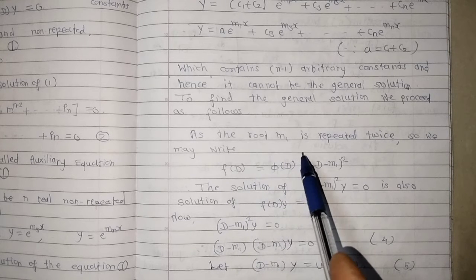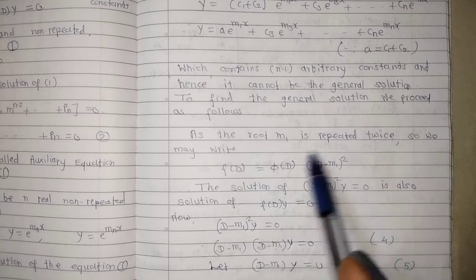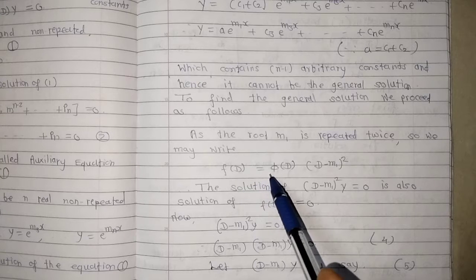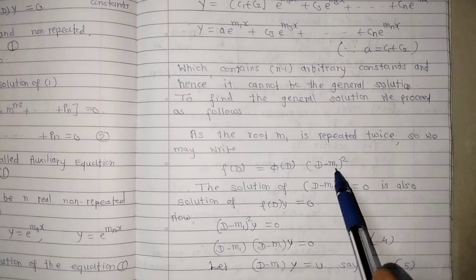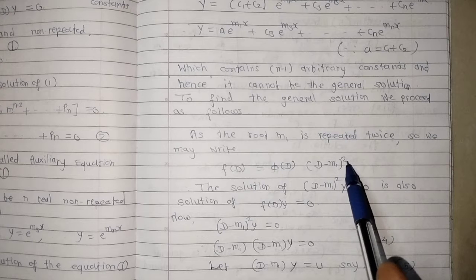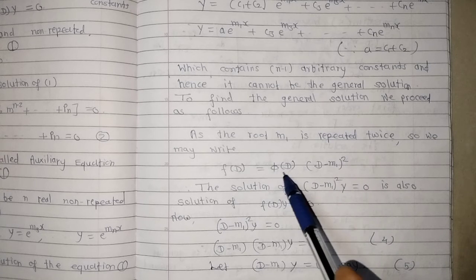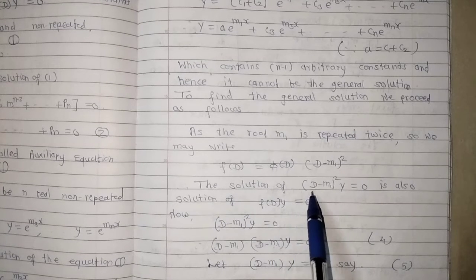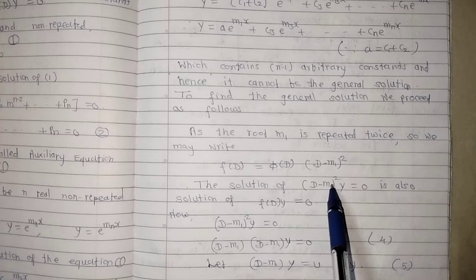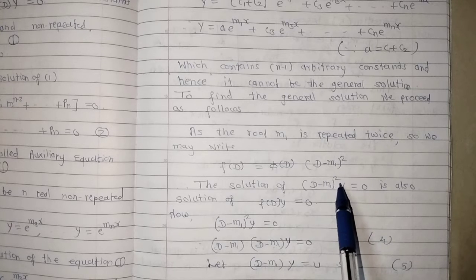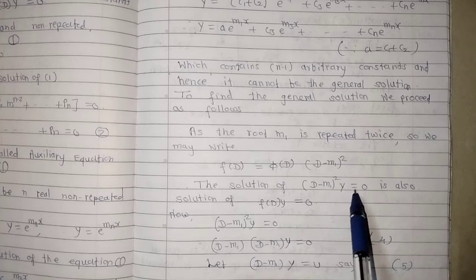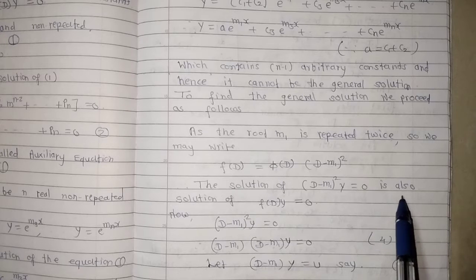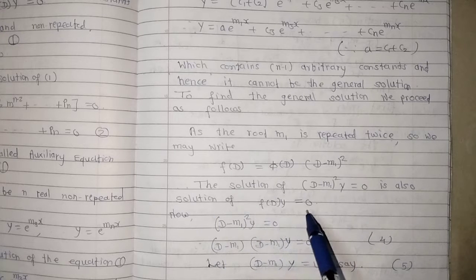As the root m1 is repeated twice, f(D) can be written in the form (D - m1)^2 φ(D). Hence, the solution of (D - m1)^2 y = 0 is also a solution of f(D) y = 0.